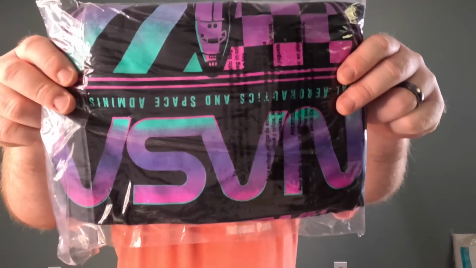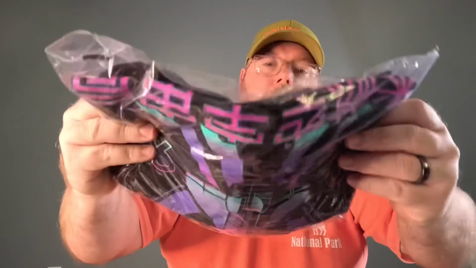Next item, I've had this for a little bit, but this is a really awesome NASA shirt. It's got some Japanese or something like that on it as well. It's just a really cool shirt. But anyway, I sold this for $10.79 plus shipping. I gave $1 for that, $1 at a yard sale.